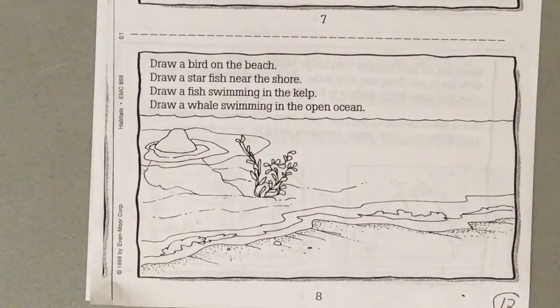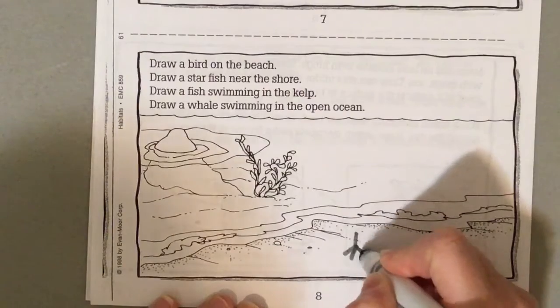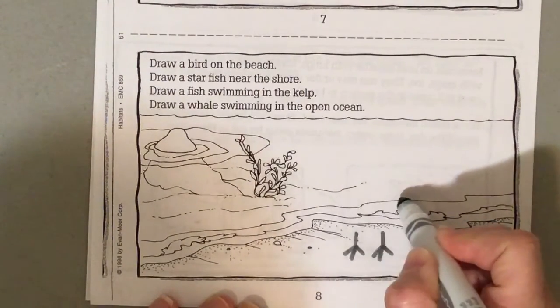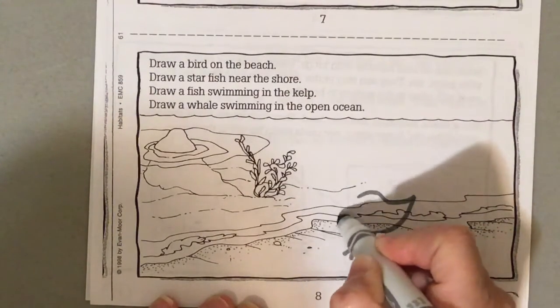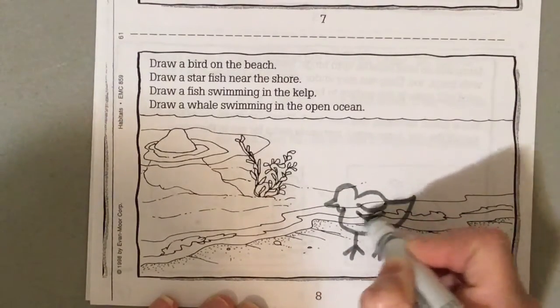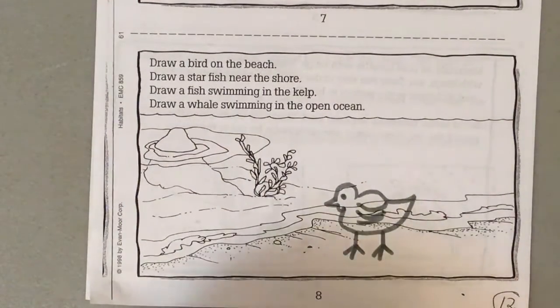So, all right, draw a bird on the beach. Here's how I'm going to draw my bird, okay? Maybe I'll do it gray. So that's on the beach right here. I'm going to try to draw little bird legs, and maybe I'll have the beak going this way. I'm going to draw its body, and its little head, and a bird beak, and then I go like this for feathers, and give it an eyeball.